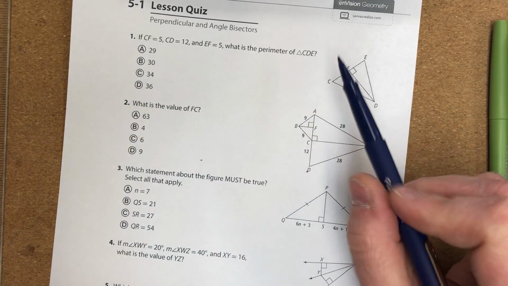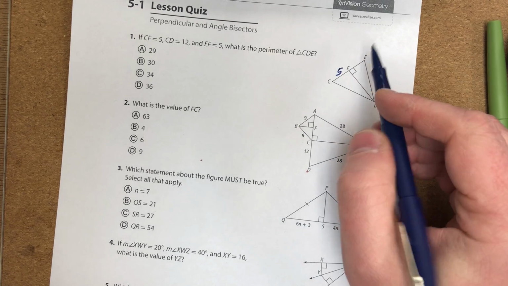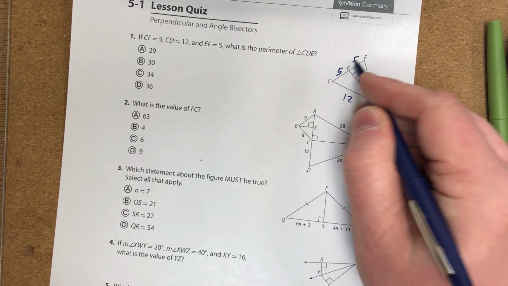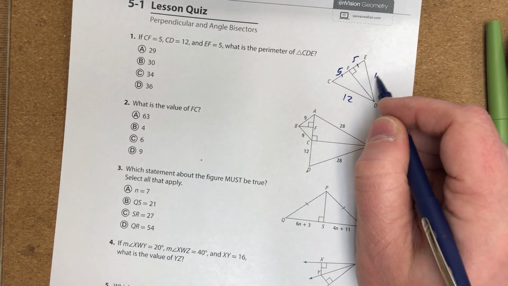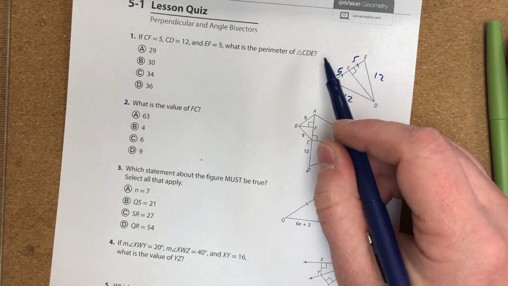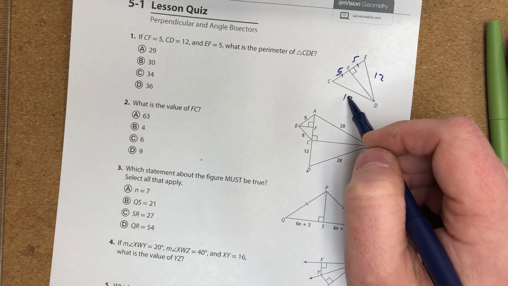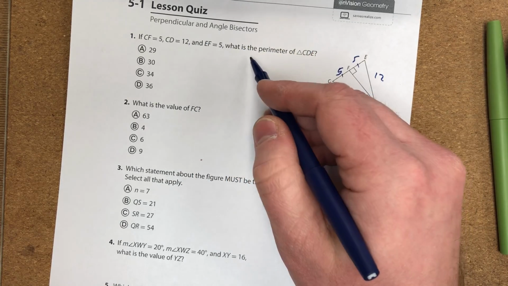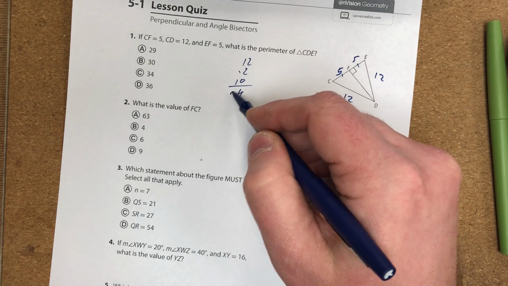Okay, so CF is equal to 5. CD is equal to 12. EF is equal to 5. Okay, we've got a perpendicular bisector. These are equal to each other. 5, 5 means 12, 12. What's the perimeter of CDE? Oh, so we've got 12, 12, and 10. So 12 plus 12 is 24, plus 10 is 34. All right.